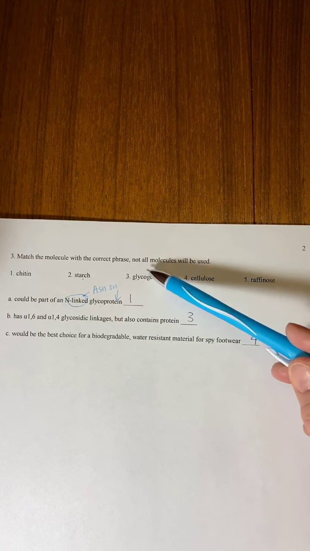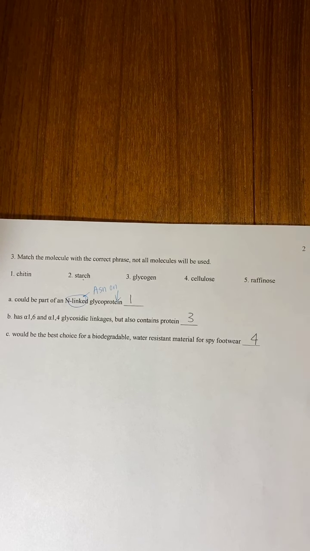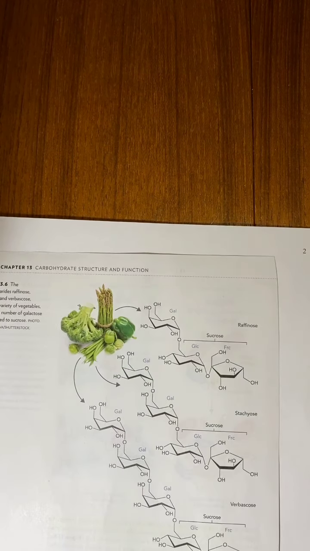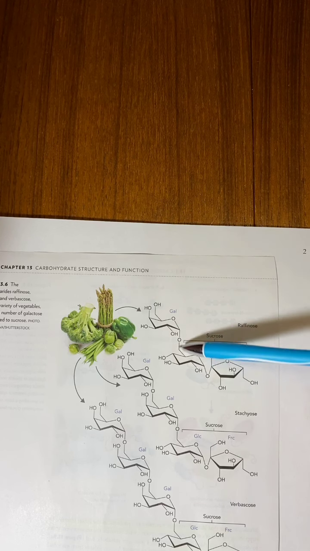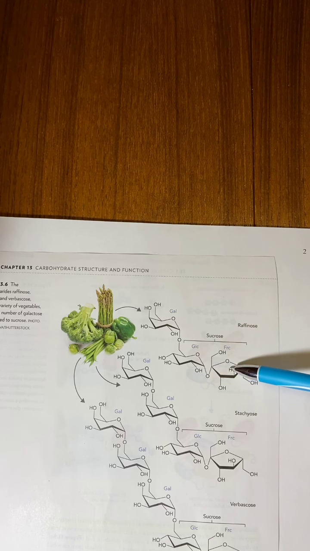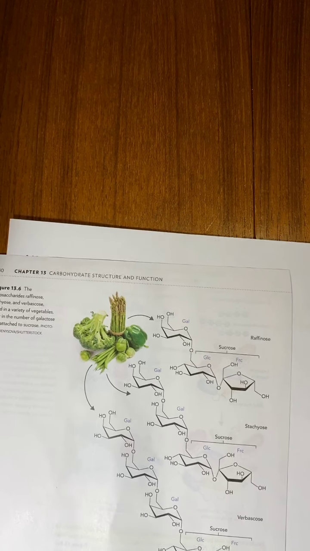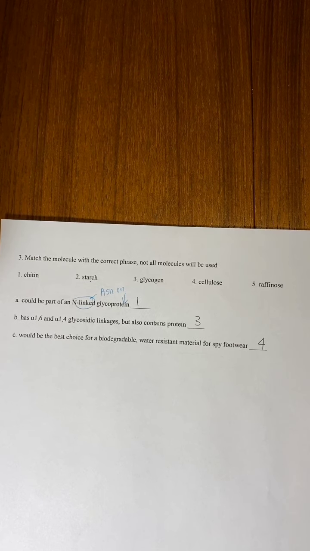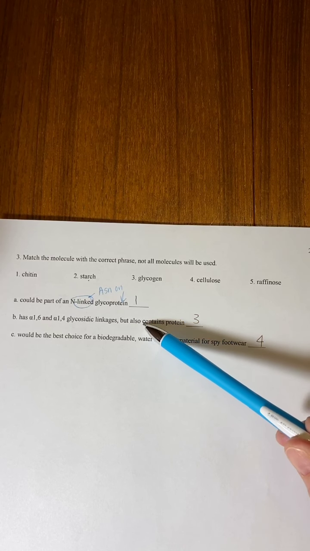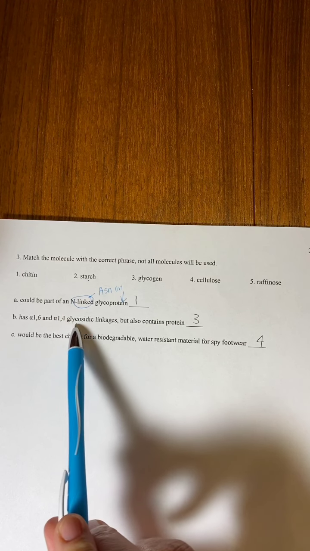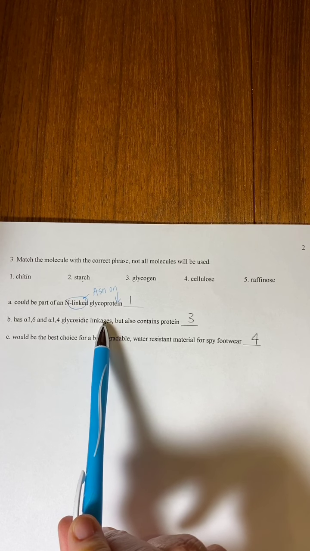Glycogen and starch are very similar in terms of the carbohydrate part. Cellulose looks a lot like chitin, except it doesn't have the N-acetyl groups, so that's not it. And then raffinose is a small oligosaccharide that is found in vegetables. That's here, raffinose, and you can see that there is no nitrogen. It's a galactose, a glucose, and a fructose, and there are no substitutions, just carbohydrate, normal with hydroxyls. So that's one. B, alpha-1,6 and alpha-1,4 glycosidic linkages. We saw that on the previous question.